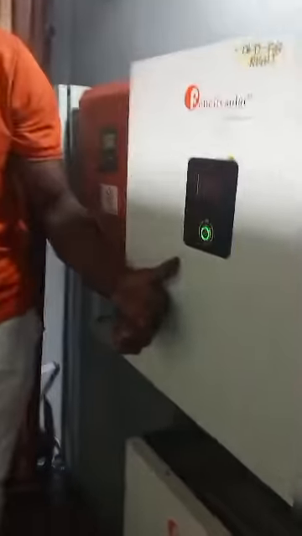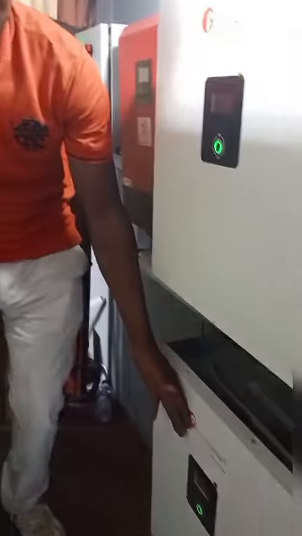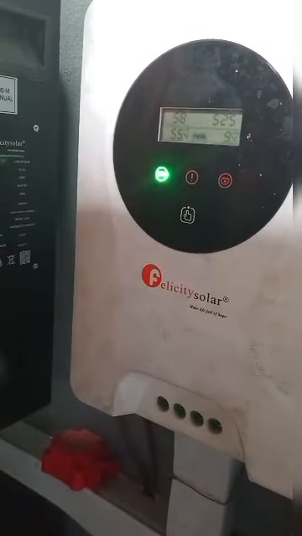Now follow me. As I show you, look at this one. This is a Felicity lithium battery, a 5 kilowatt lithium battery. This one too is a Felicity lithium battery, and this is the charge controller that controls it. Follow me to the screen. You have a point at the screen of the Felicity charge controller. You just press this point.